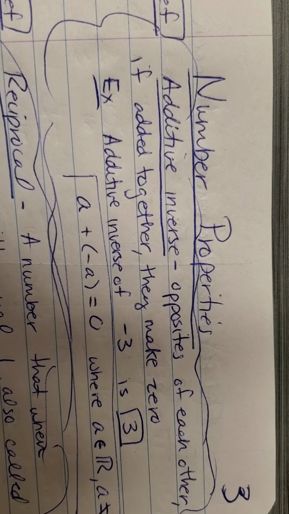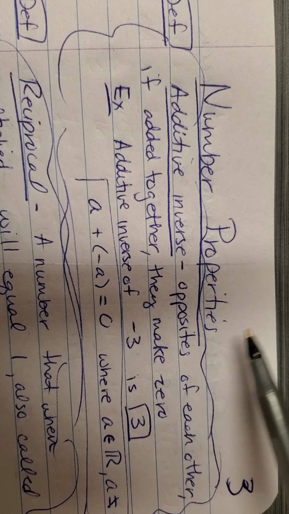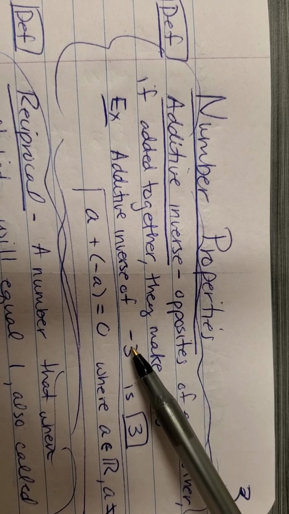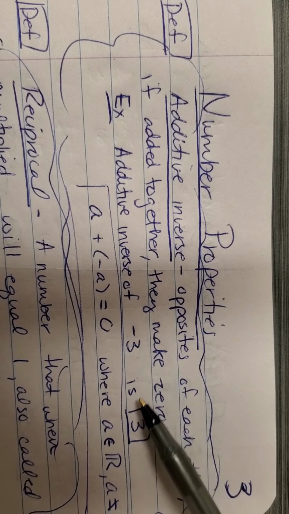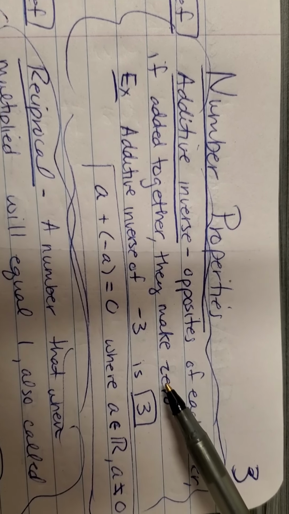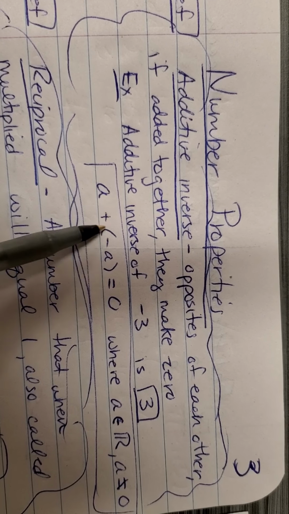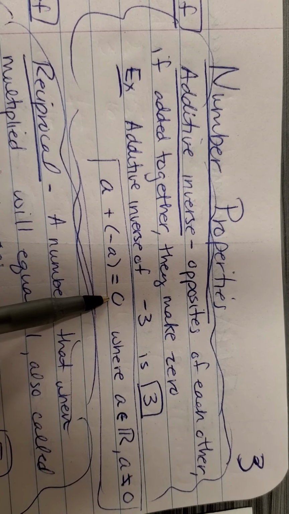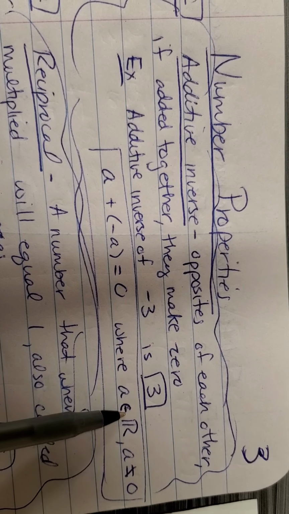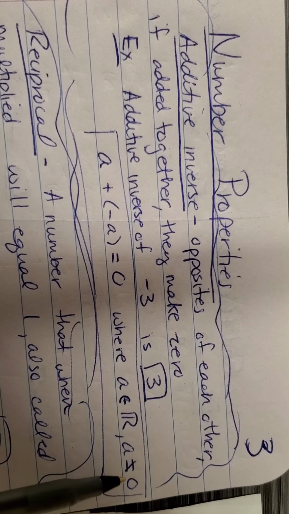The additive inverse is just going to be the opposite of each other. So in other words, if you had, for example, -3, the additive inverse is just 3. That's why it says if you add them together, they make a 0. So again, you have the formal definition here, a plus -a equals 0, where a is any real number. This just means a belongs to the real numbers, and a is not equal to 0.